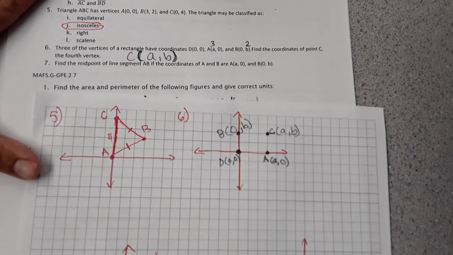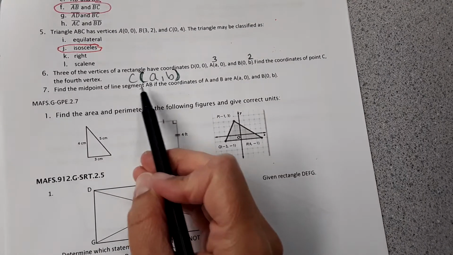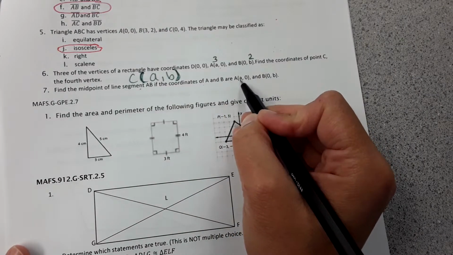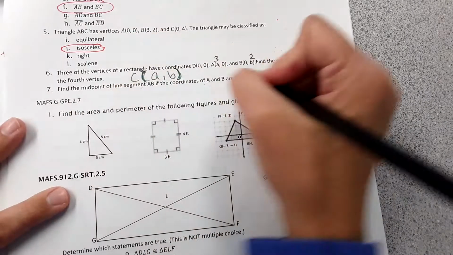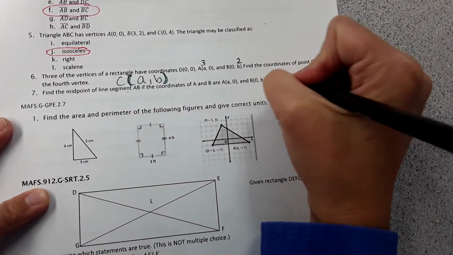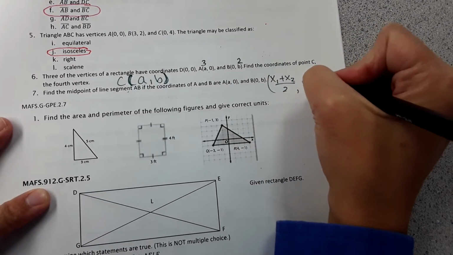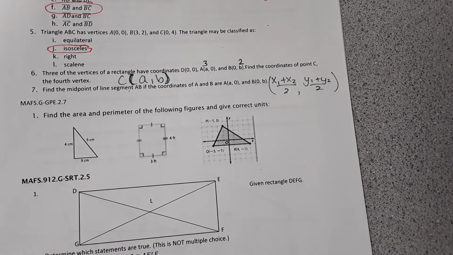Okay, moving on. Number 7. Find the midpoint of line segment AB if the coordinates of A and B are A is at A, 0 and B is at 0, B. Not another one of these. Okay, midpoint is x1 plus x2 over 2, y1 plus y2 over 2. That is not on a reference sheet. It has to be memorized.